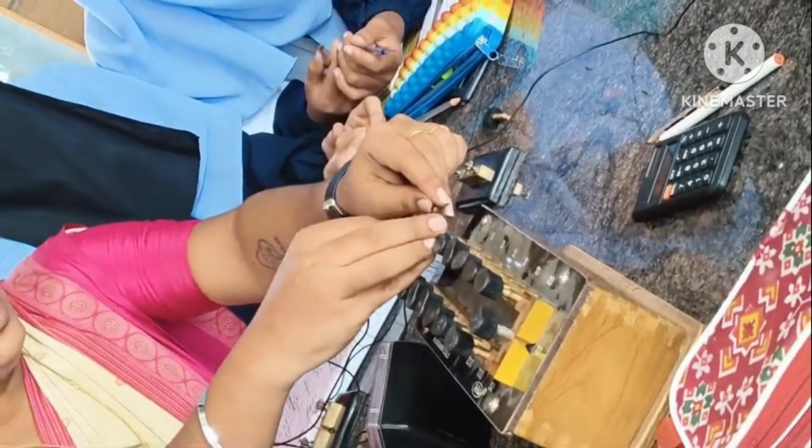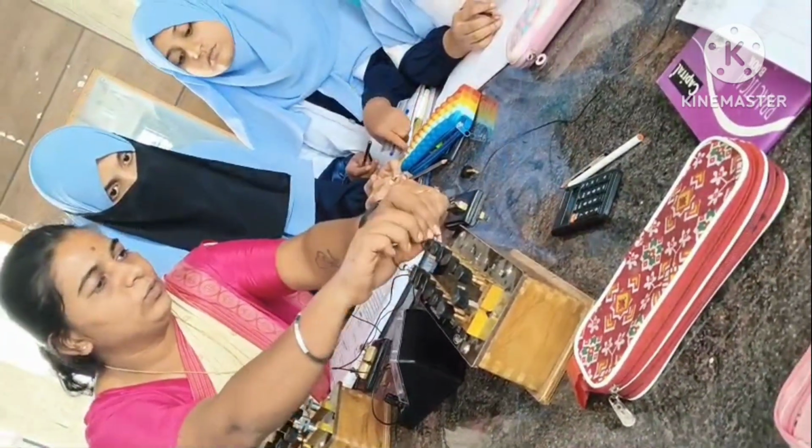And the remaining wire is connected with the plug key K2.